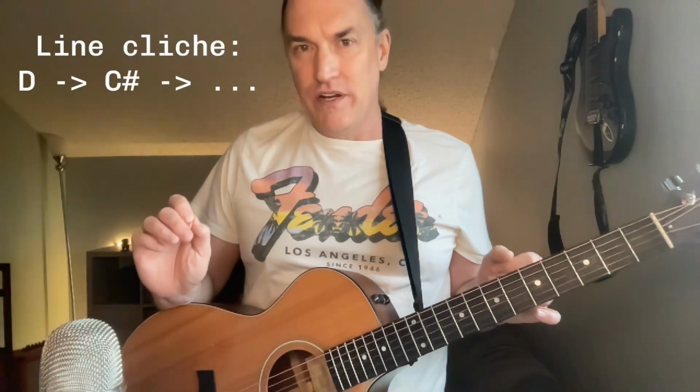Verse has a line cliche. What is it? Well, you start out with a D, and then you go to a D major seventh. What's the difference between a D and a D major seventh? The D major seventh has an additional note. That additional note is the major seventh, which is C sharp. So we go from a D, and then we add a C sharp. So that should tell you where the line cliche is and what direction it's going.